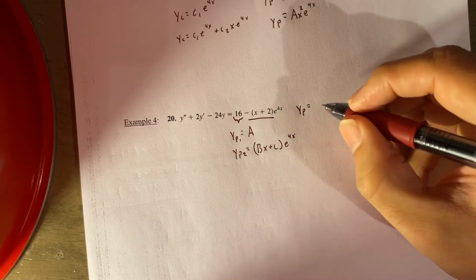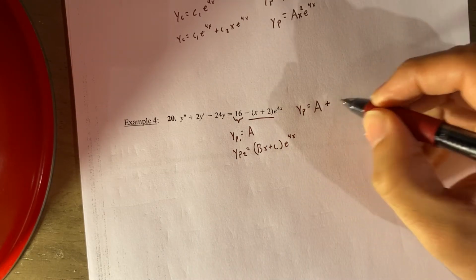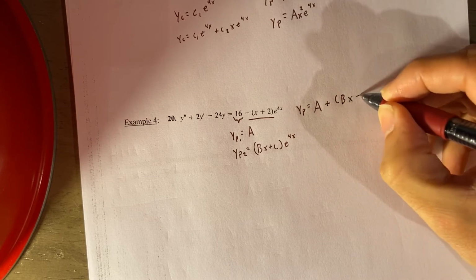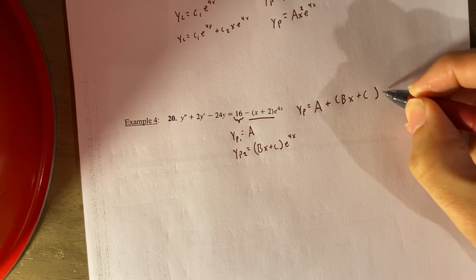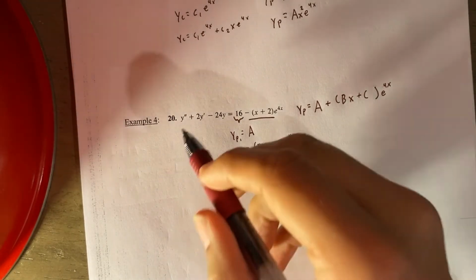So it's going to be a plus bx plus c. I'm going to leave a little space there because I have a feeling something's going to pop up, e to the 4x.